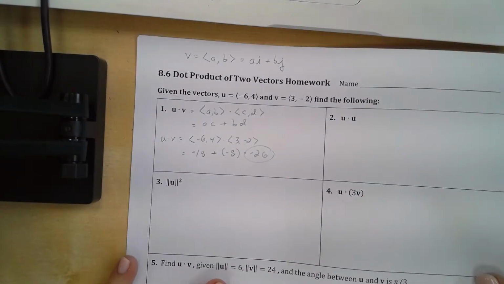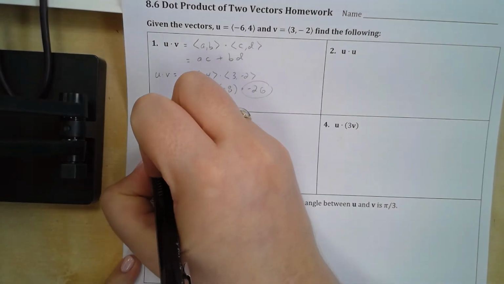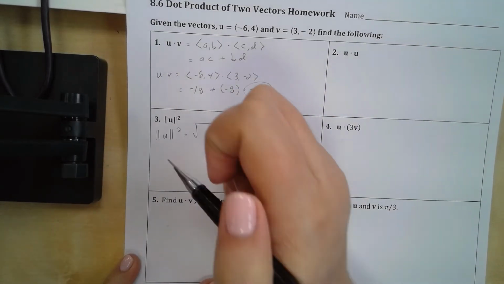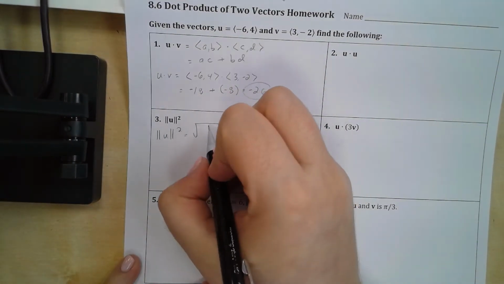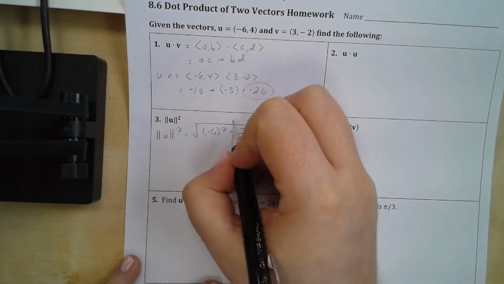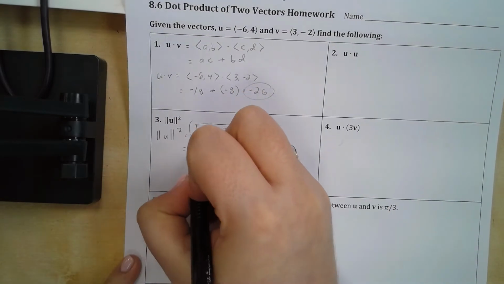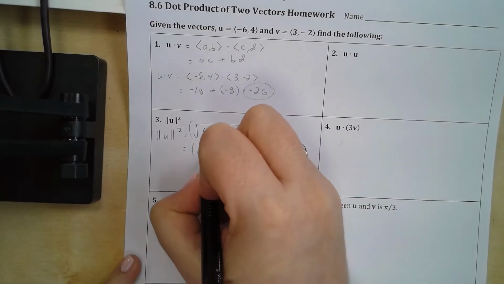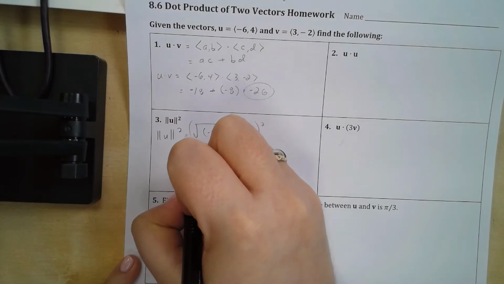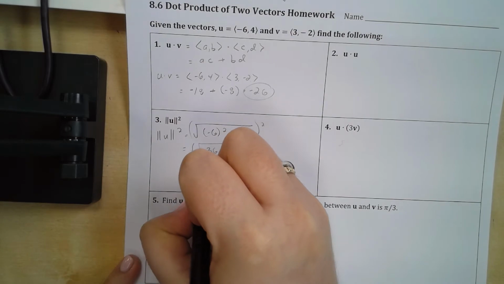I think you can do number 2 on your own. Let's find the magnitude of u squared. Hopefully you remember this from our last assignment: it's going to be the square root of -6 squared plus 4 squared, and that whole thing squared. I'm going to go through way more steps than is necessary here, but you're going to have 36 plus 16, which equals the square root of 52 squared, which just equals 52.